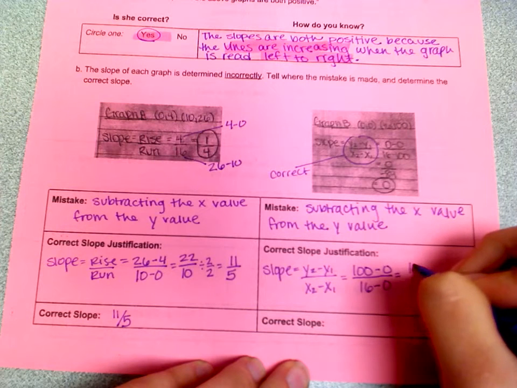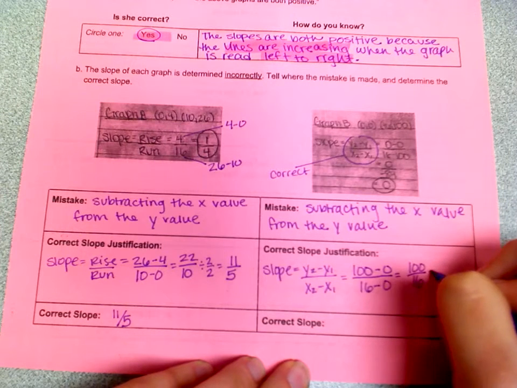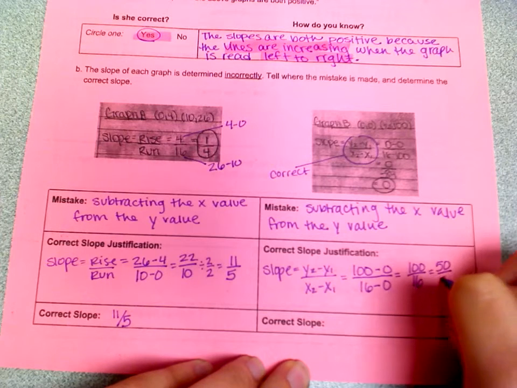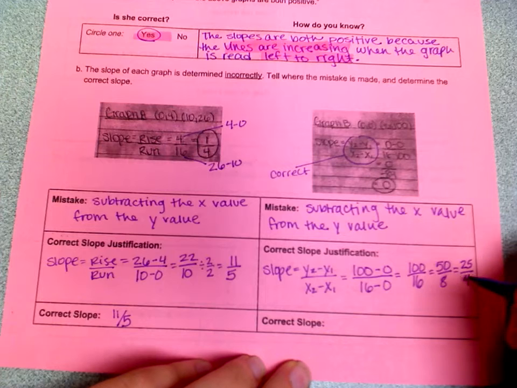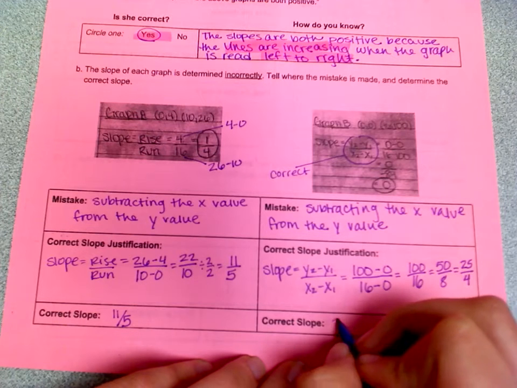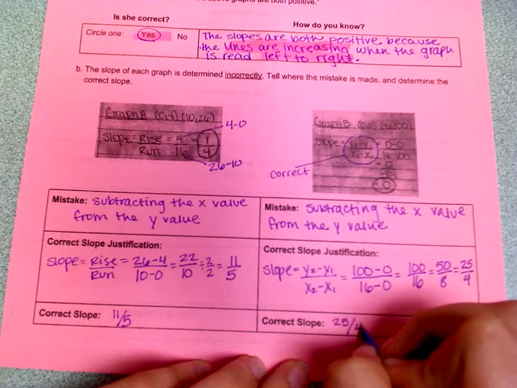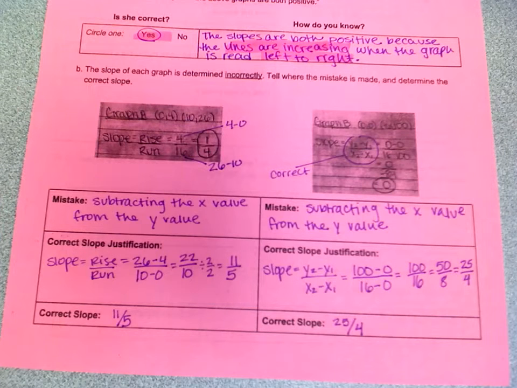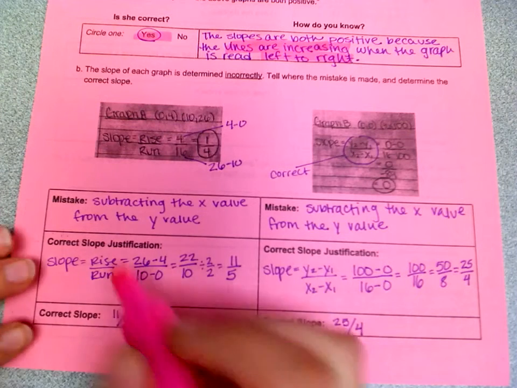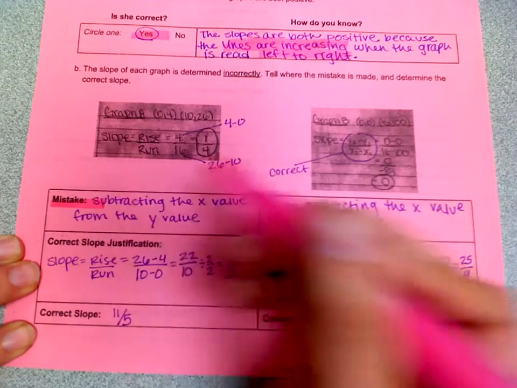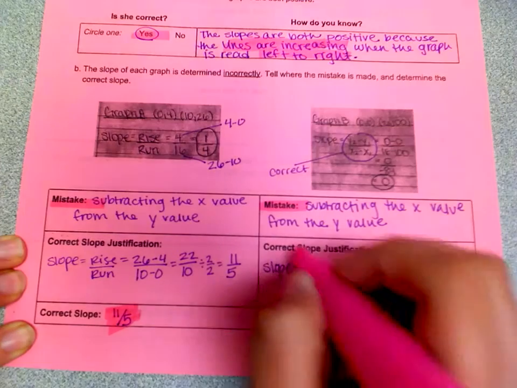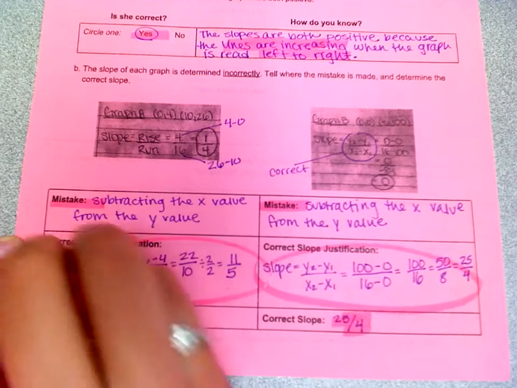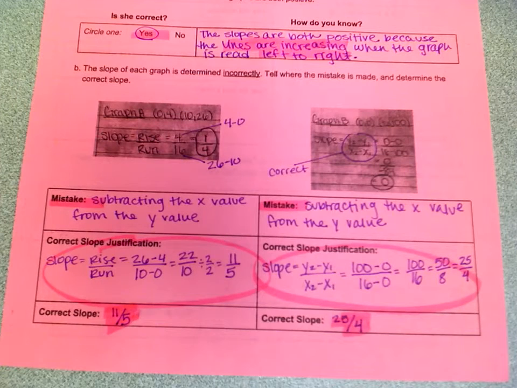And you're left with 100 over 16, or 50 over 8, or 25 over 4. And that's all that you can do to simplify that. So this is 25 fourths. So here we're looking for your mistakes, right? We're also looking, did you get the correct answer by showing your work?